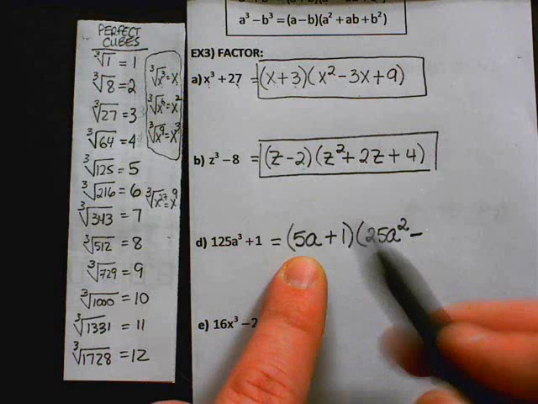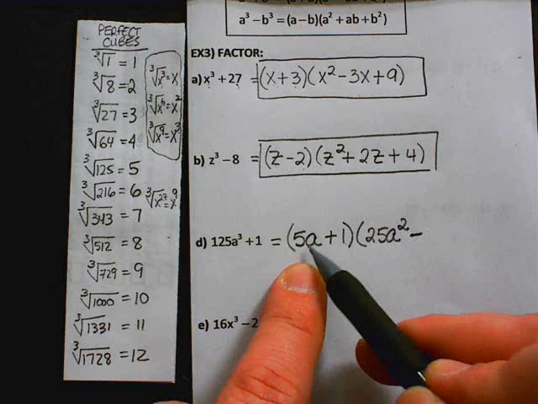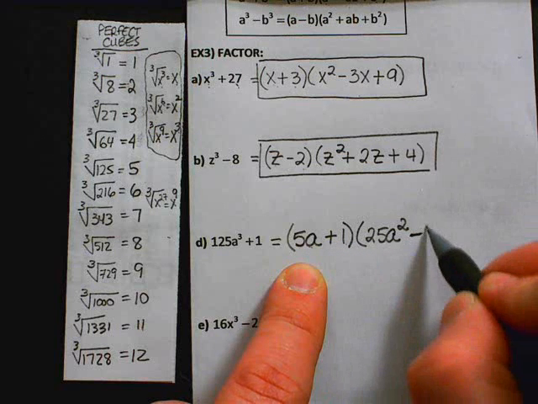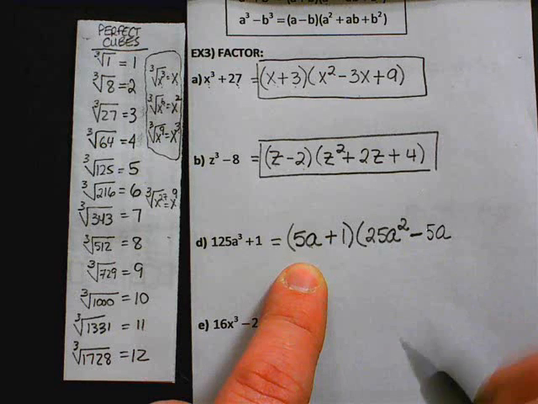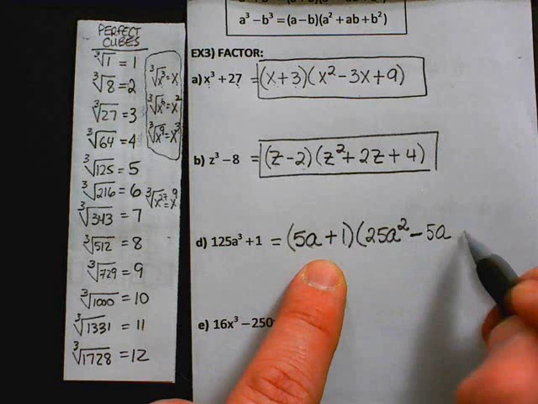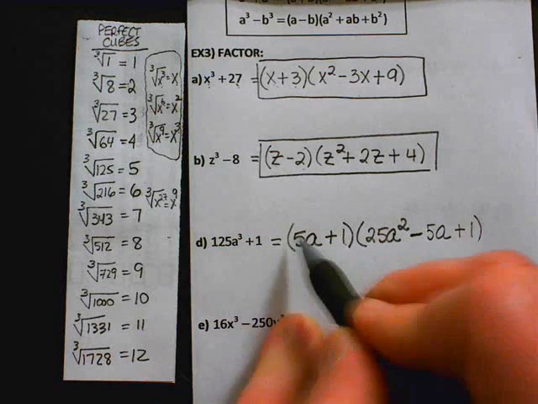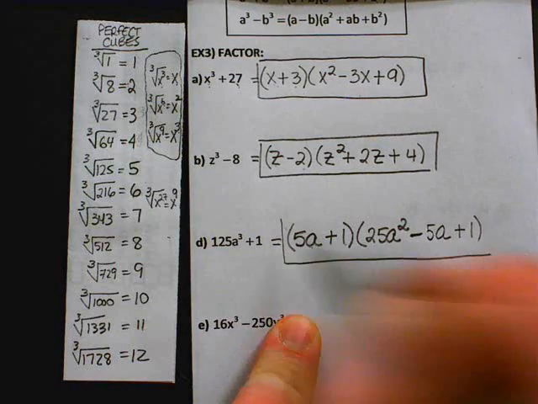Then I put a minus, and then I'll do the first times the second, so 5a times 1 is 5a, and then I'll do the last one and square it, so 1 squared is 1, and that is my answer.